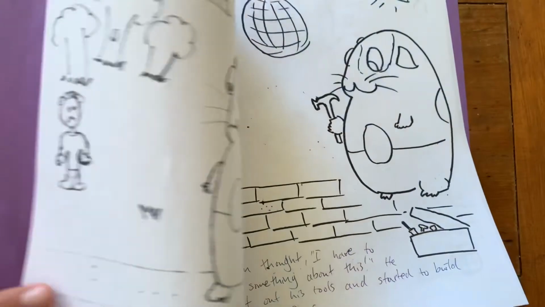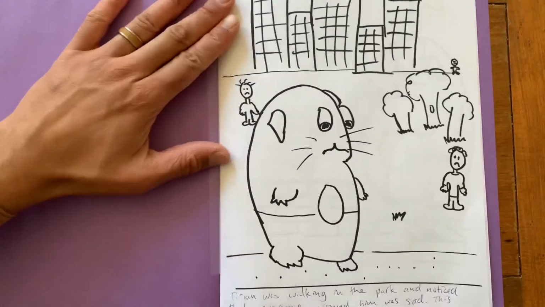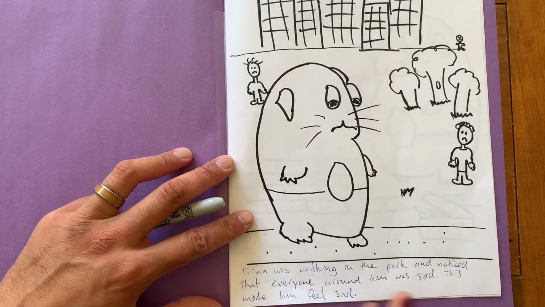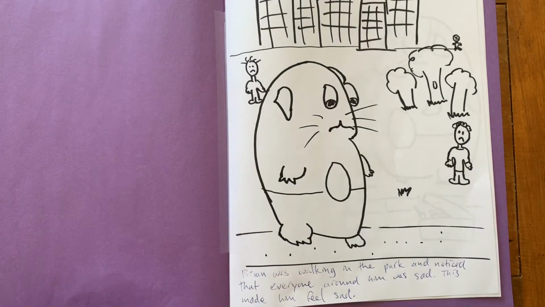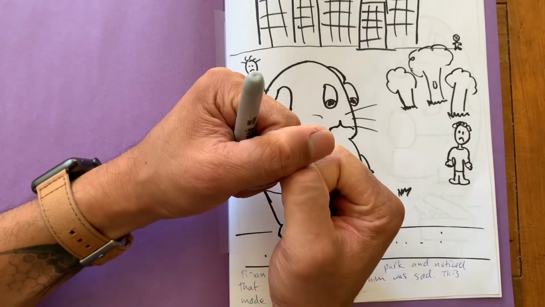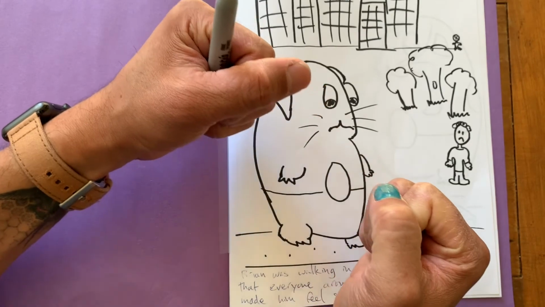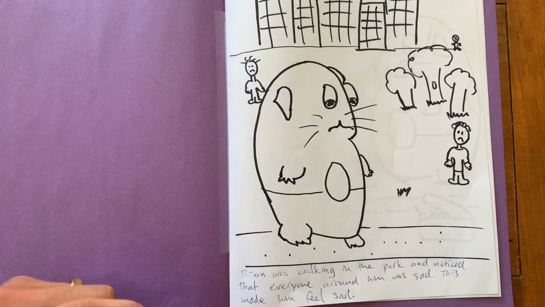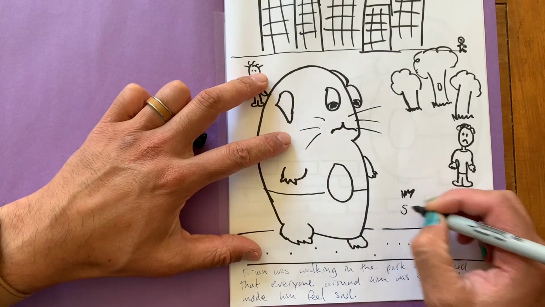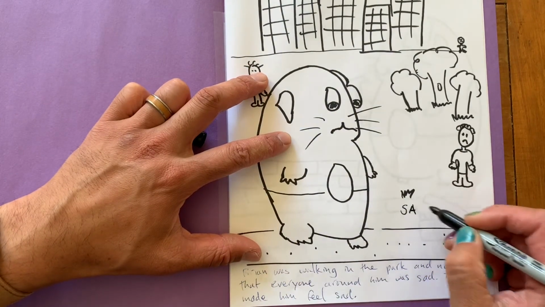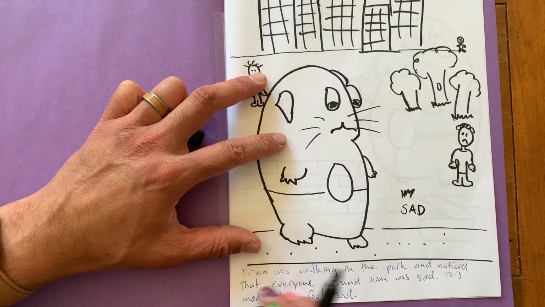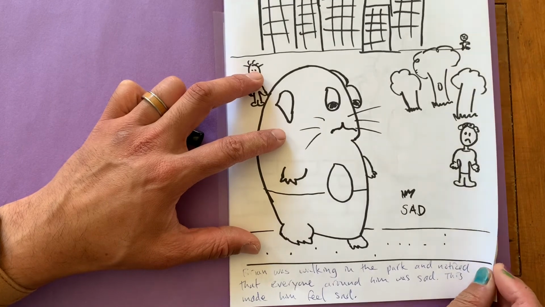Last but not least, my friends, let's go back through the pages. And if you know your letter sounds, which I know a lot of you do, try your best to sound out one of the words. So here, Brian noticed that everyone was sad. So let's stretch out sad. Sad. One more time. Sad. I hear an S sound. A. D. Sad. Sad. So try to sound out at least one word on every page.